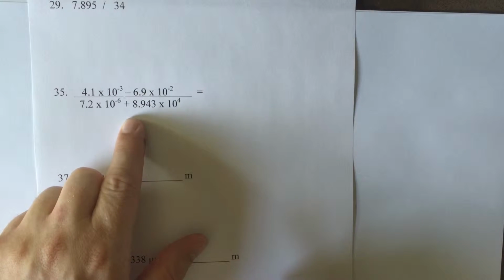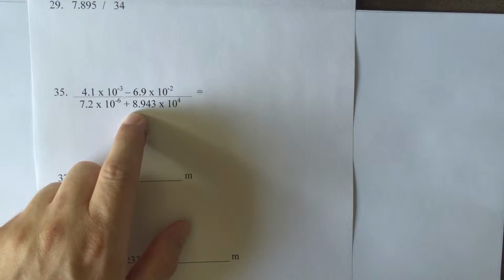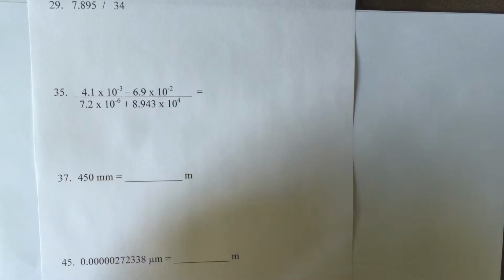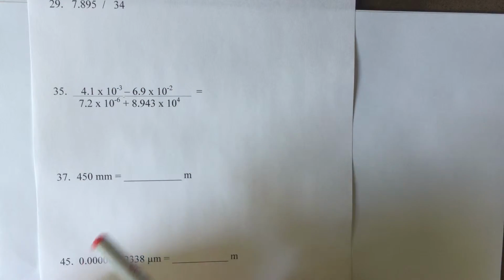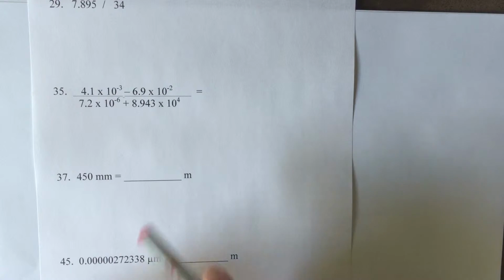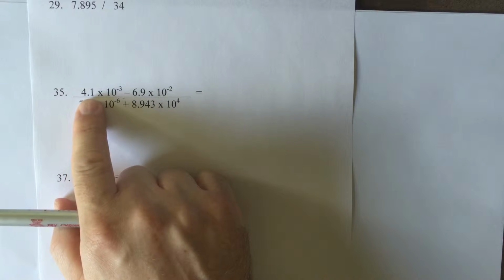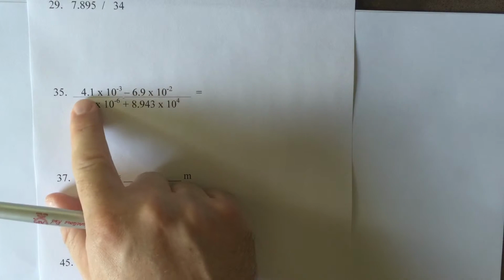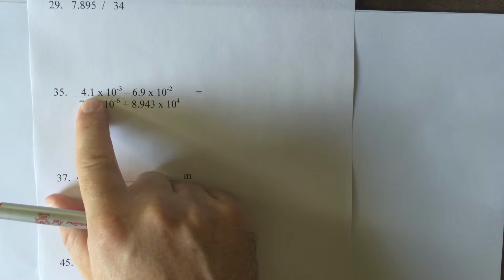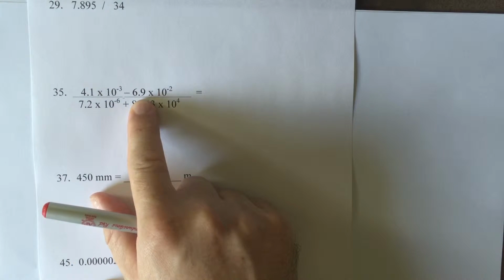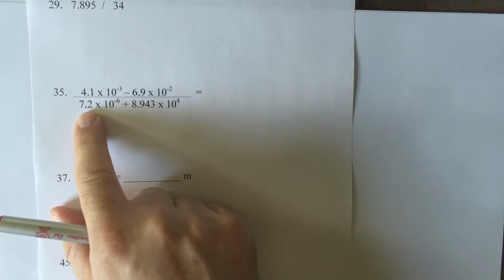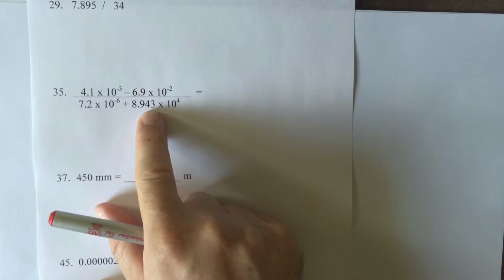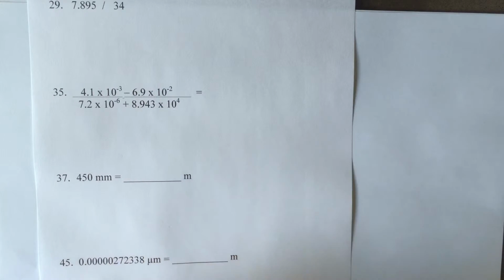All right. When we look for significant figures in scientific notation, we can ignore these exponents. They have nothing to do with the number of sig figs. Rather, the number of sig figs is determined by the number out in front. So in this case, 4.1 has 2 sig figs. 6.9 has 2 sig figs. 7.2 times 10 to the negative 6 has 2 sig figs. 7.2 has 2. And 8.943 has 4 sig figs. So we're going to want our answer to have the least number, which is 2 in this case.